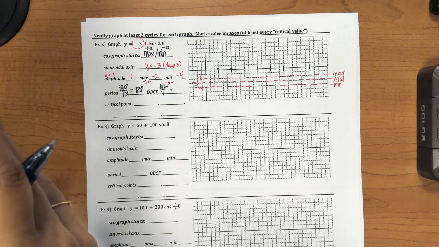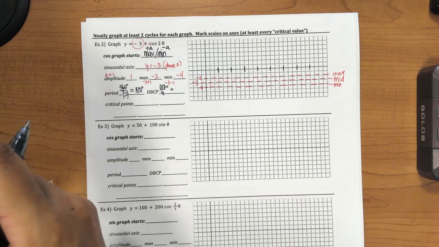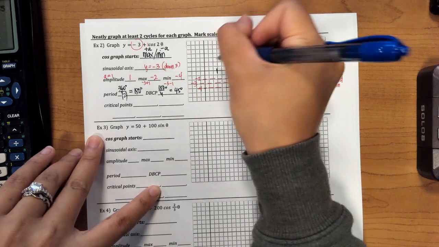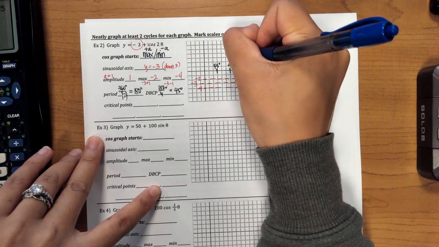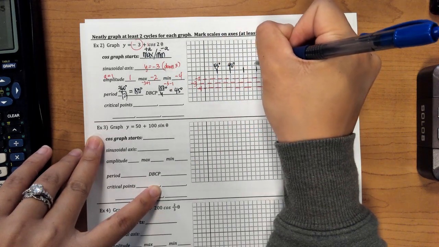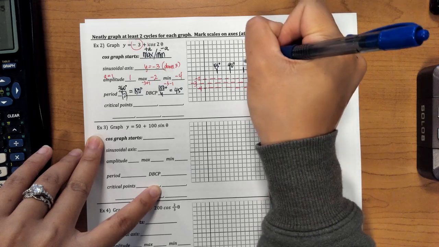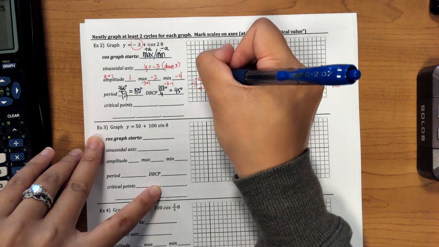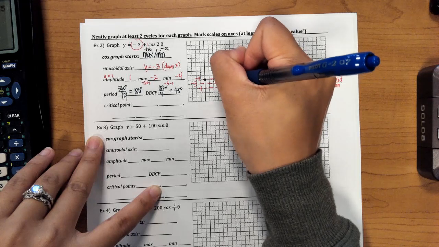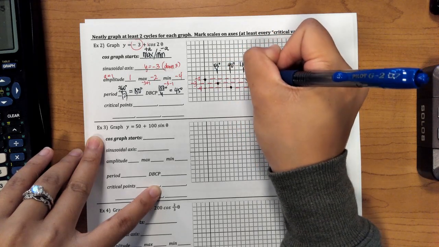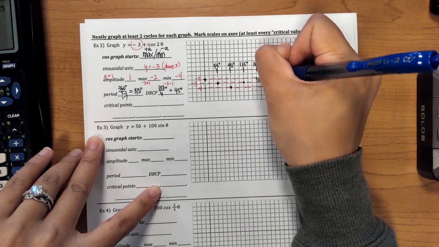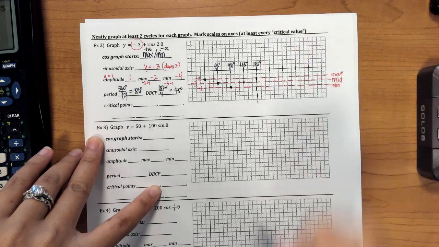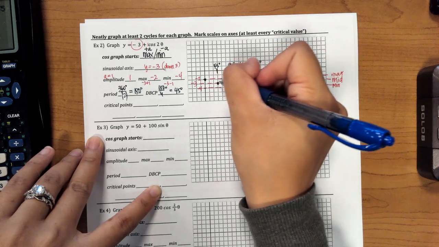I think that's 45, right? Yep. So I'll count by 45s now. I know my fourth one should be 180. This will be 135. So I'm going to start at the max, come down to the middle, down, middle again, up. And I know that I made it work because my fourth piece comes back to the same place.